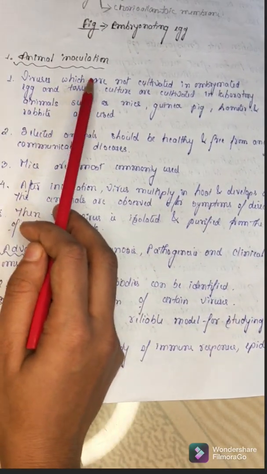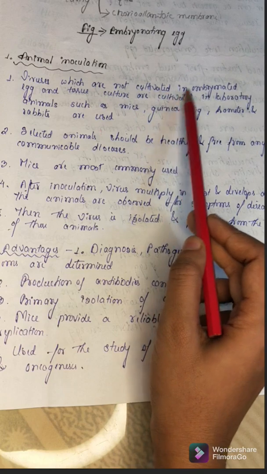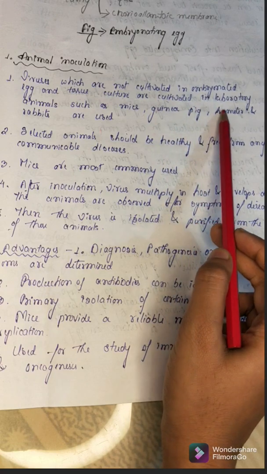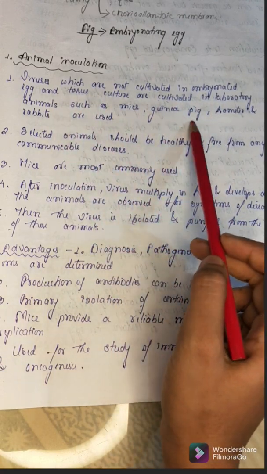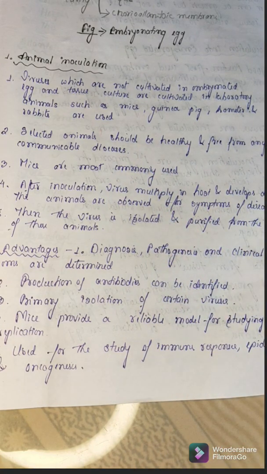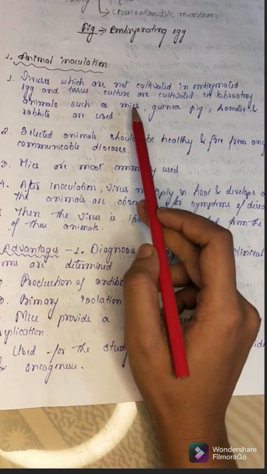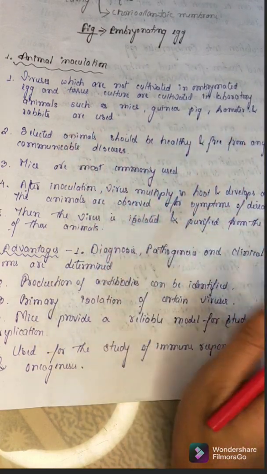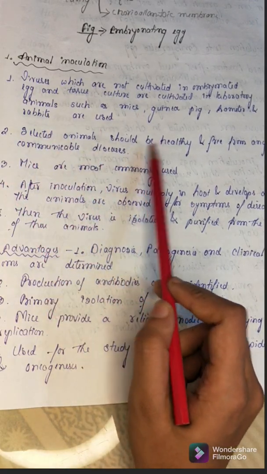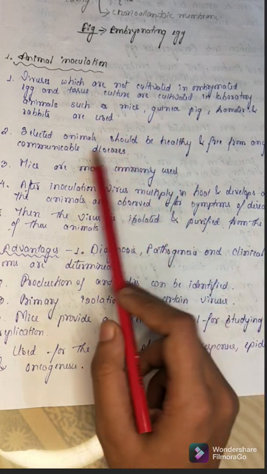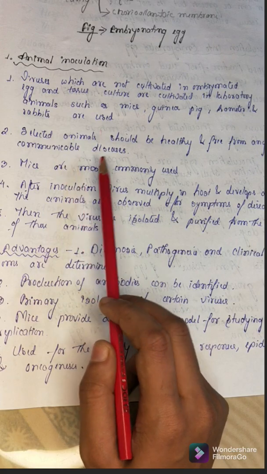Firstly, animal inoculation. Viruses which are not cultivated in embryonated eggs and tissue culture are cultivated in laboratory animals such as mice, guinea pigs, hamsters and rabbits. So for viruses which we do not cultivate in embryonated eggs or in tissue cultures, which method do we use? Animal inoculation. And we take lab-bred animals like mice, guinea pigs, hamsters, rabbits, etc. Number 2, selected animals should be healthy and free from any communicable disease. So the animal should be free from any spreading diseases.